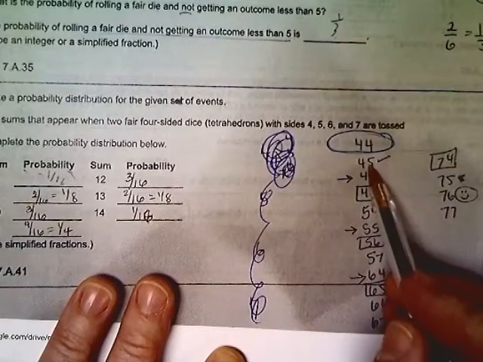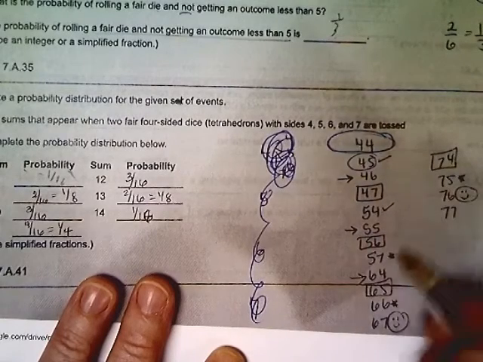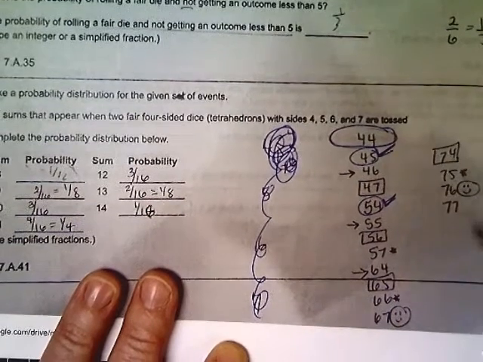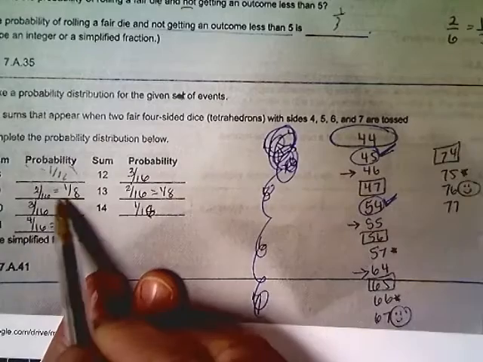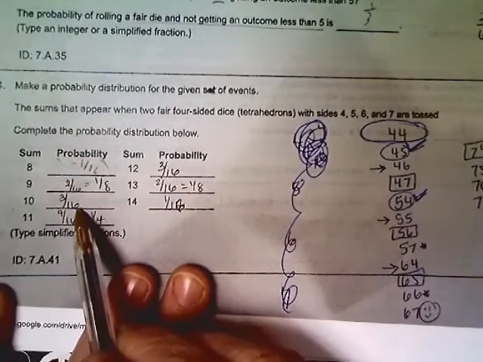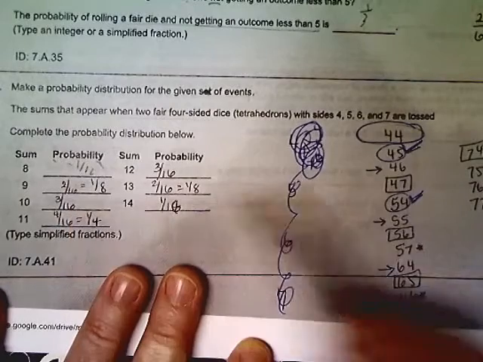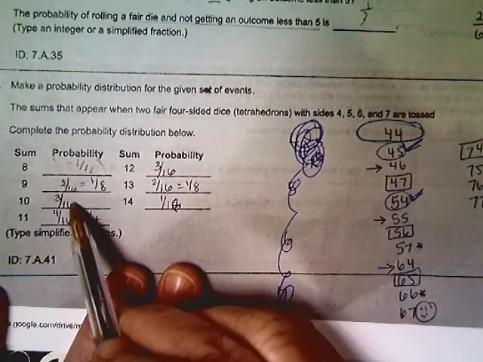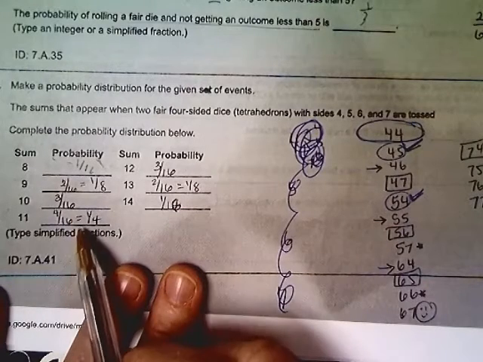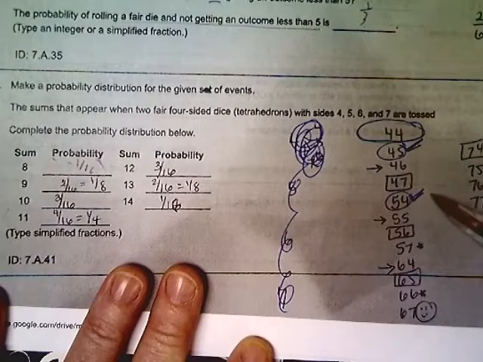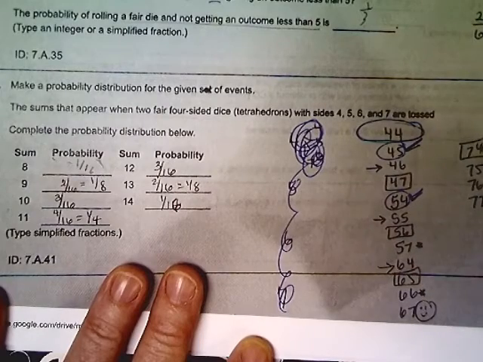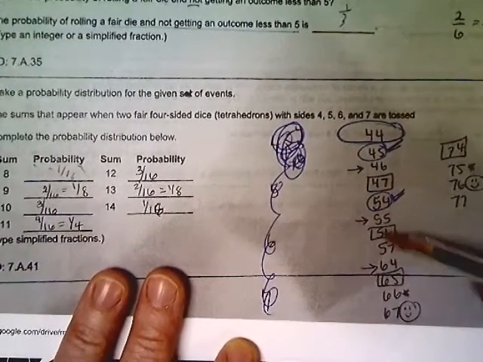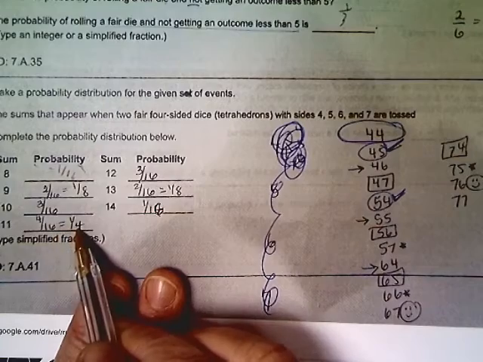The sum of 9, I could get 4 and 5, right there, or 5 and 4. Well, I put check marks, didn't I? So there's 2 of them that'll give me 9. Nothing else will give me 9. 2 out of 16, which is 1/8. The sum of 10, 4 and 6, 5 and 5, 6 and 4. So there's 3 out of 16. The sum of 11 could be 5 and 6, 6 and 5, 7 and 4, or 4 and 7. So there's 1, 2, 3, 4. So it's 4 out of 16, which is 1/4.